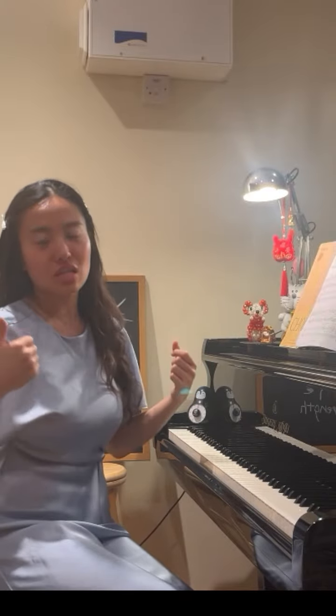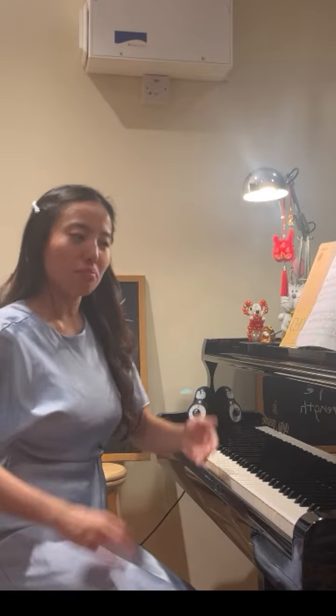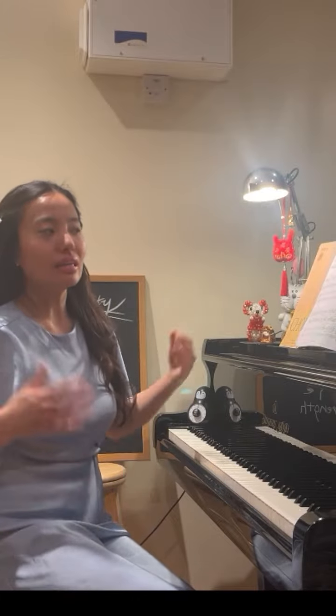For a singer, it's a breath. For our pianist, it's a strength. So we need to design where we take a breath, where we take a gap, where we should start a new phrase. And that's why I think phrasing is the number one important thing when we start to learn a new piece.